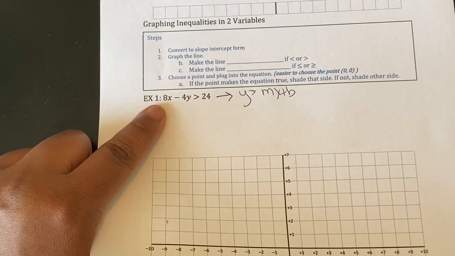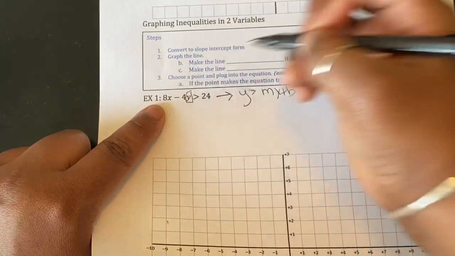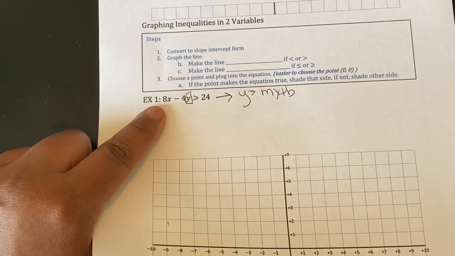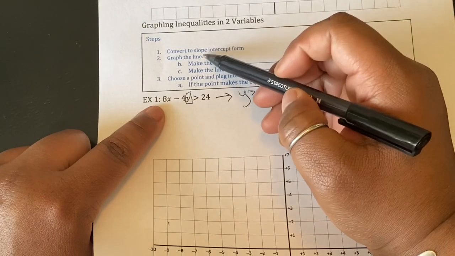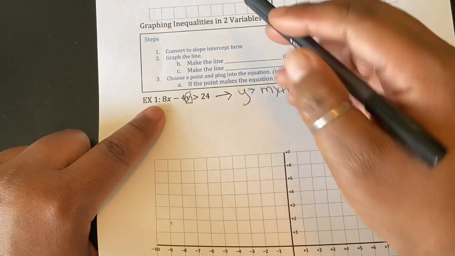That requires me to do some work. So I want to get this y by itself. So the first step is to convert to slope-intercept form. So I want to go from here to here by getting y by itself.